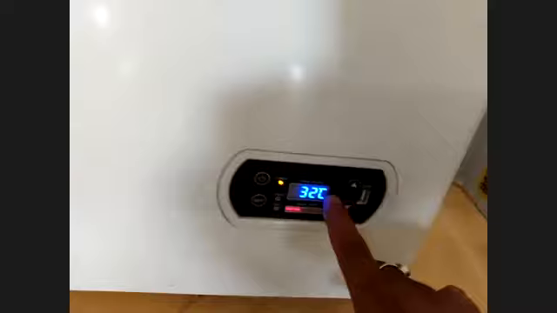Sorry, there is some battery power loss, so I am unable to change the temperature. Now it is 32 degrees centigrade, and you can see it is a totally DC operated freeze.